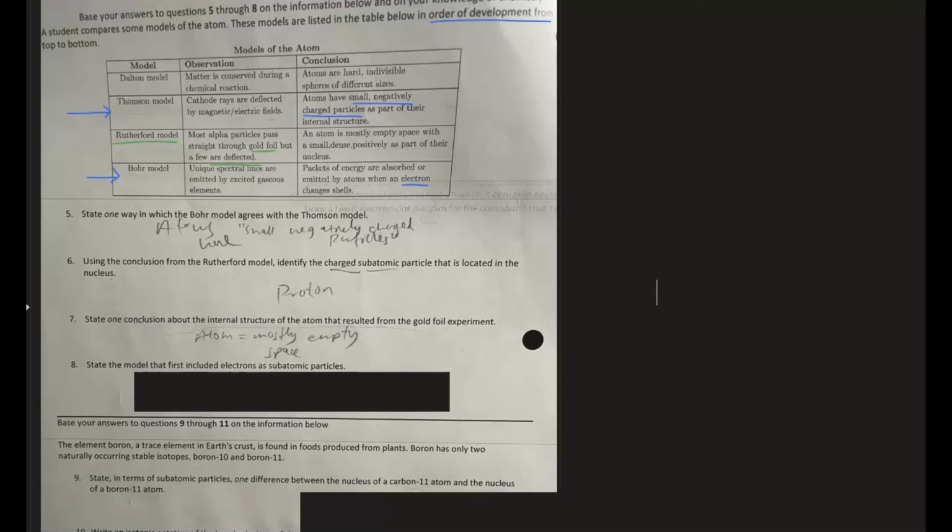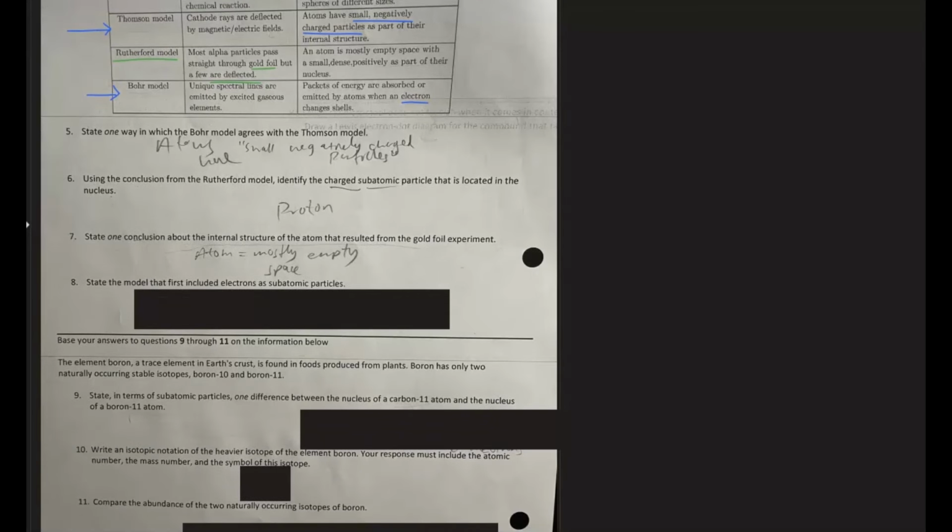All right, number 7. State one conclusion about the internal structure of the atom that resulted from the gold foil experiment. Well, I kind of touched upon that. The atom is mostly empty space. State the model that first included electrons as subatomic particles.